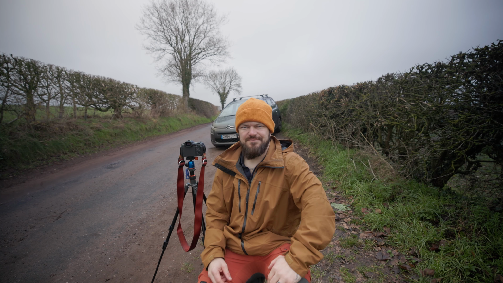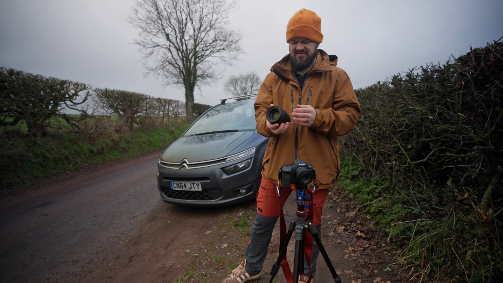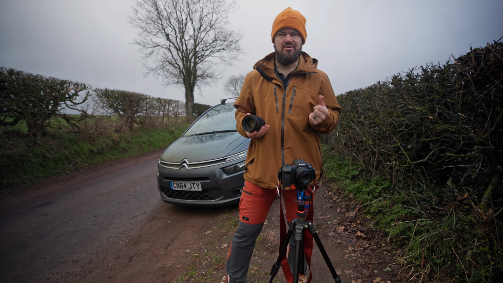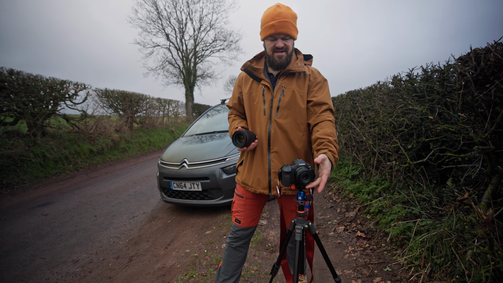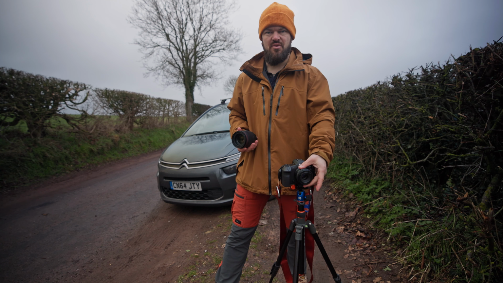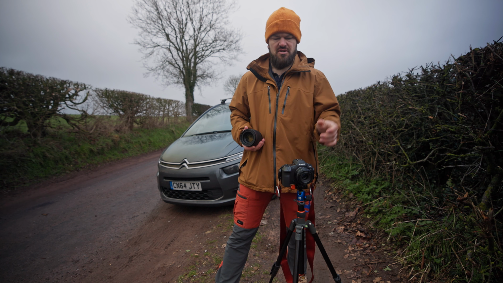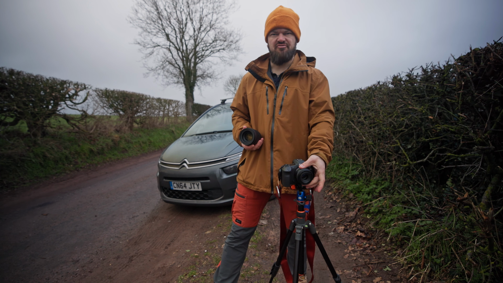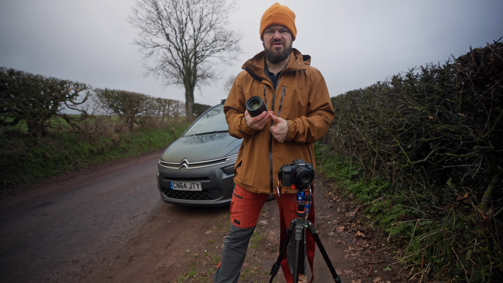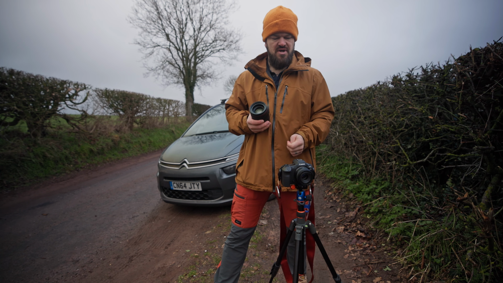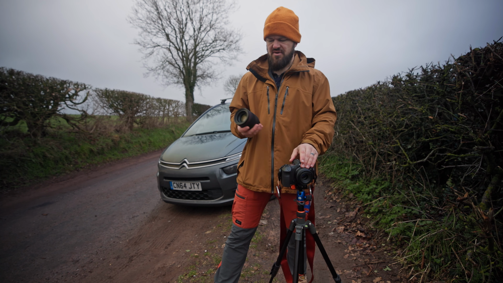So just to recap then, with the 50mm 1.8 and the 50mm 1.2, pros and cons. Pros for the 1.8 is that it's cheap, lightweight, compact, and it's not going to break your bank balance. Cons is that the autofocus isn't great. It introduces fringing. It's not the sharpest compared to this one, and there's not as many options on there. It's not weather sealed, all that good stuff.